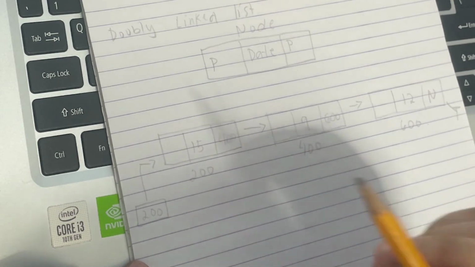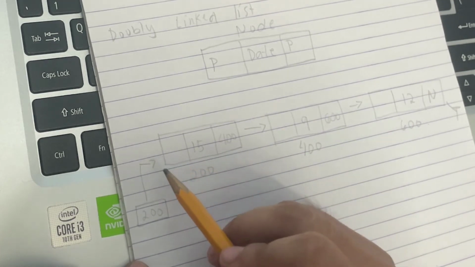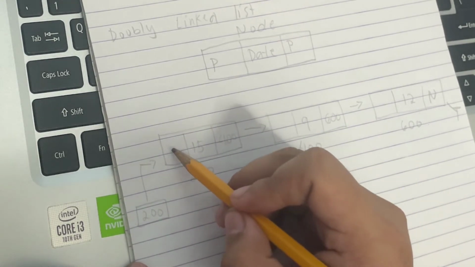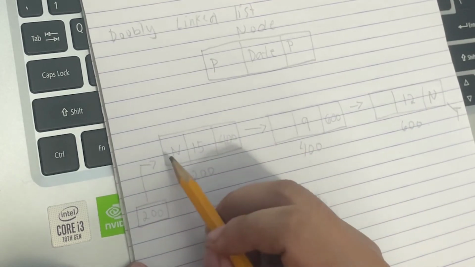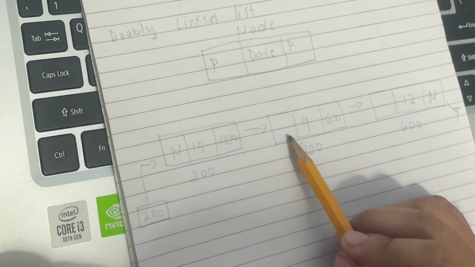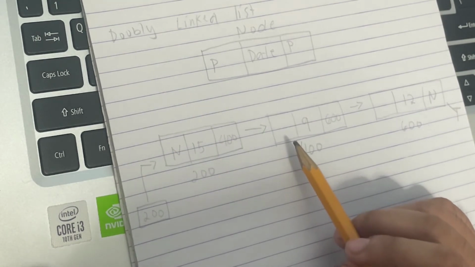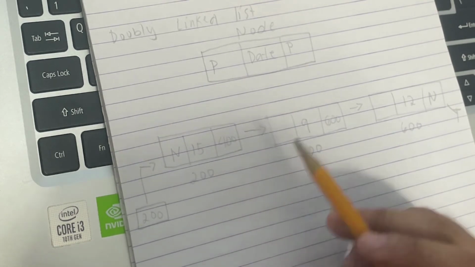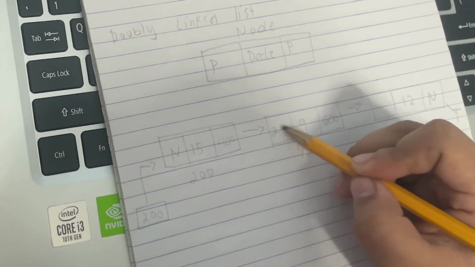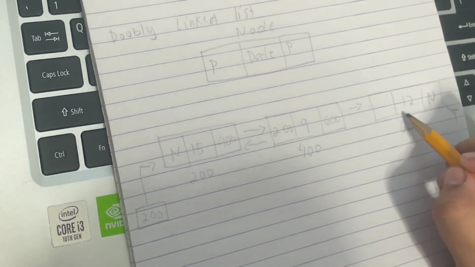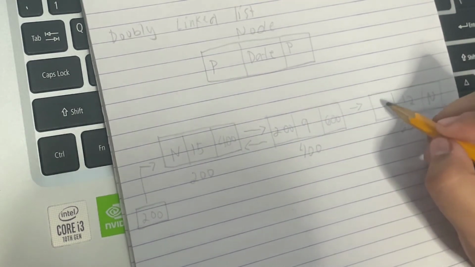So sabi po dito is backward. So dito sa first pointer, null na lang ilalagay natin kasi walang previous na node. So dito naman po sa second node, ang ilalagay natin is the first address, ito po kasi meron siyang 200. Ganito po. Then dito naman po sa third node is 400.